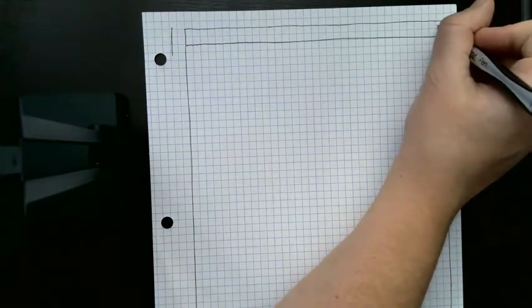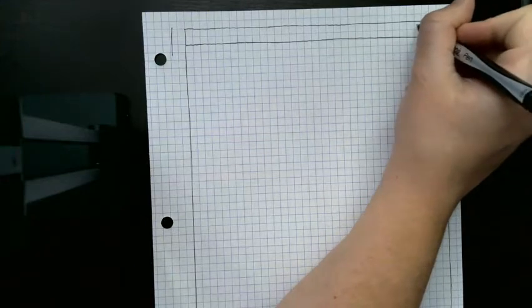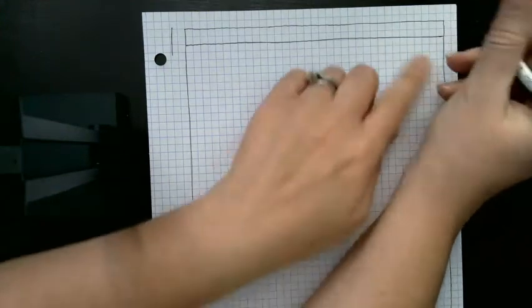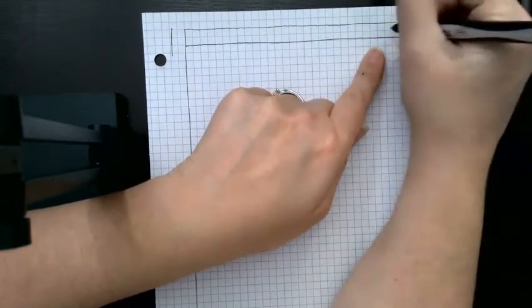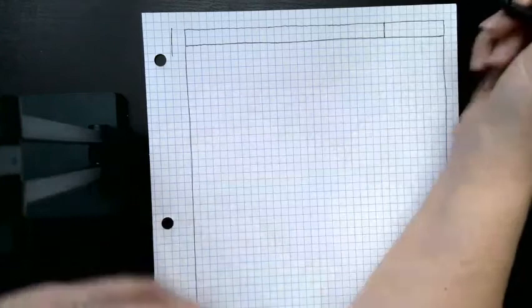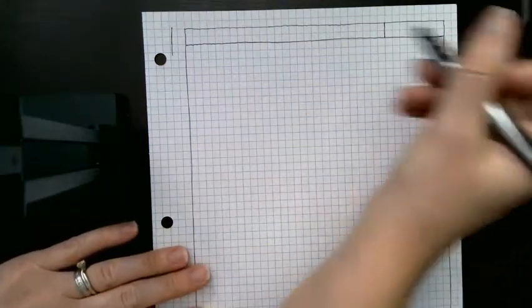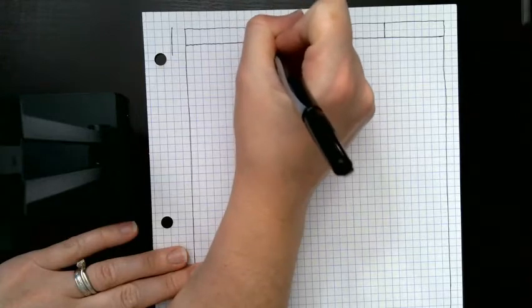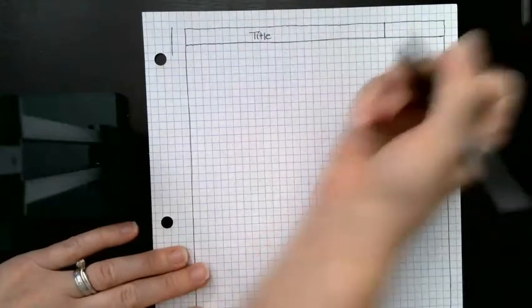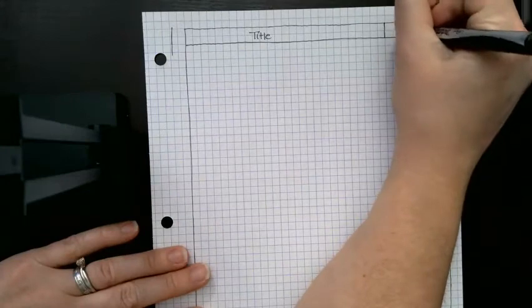So I'm going to come over, I think 8. 1, 2, 3, 4, 5, 6, 7, 8. There we go. So this would be the spot for my title. So that would be the title of the assignment, and then I'd have my date right here.